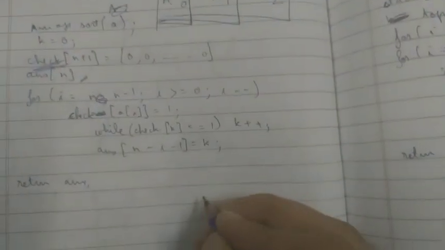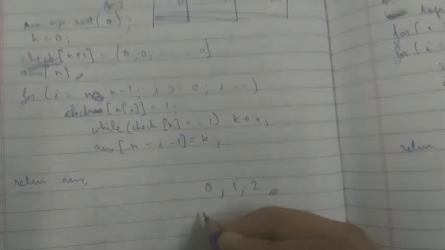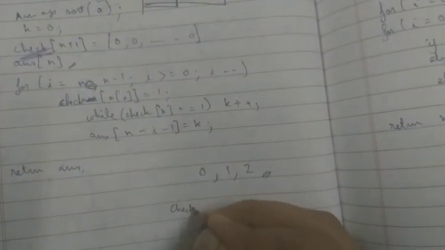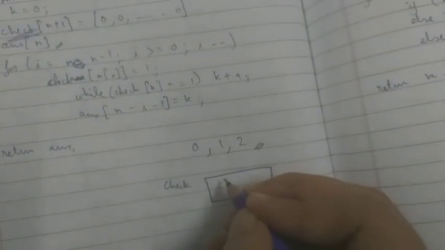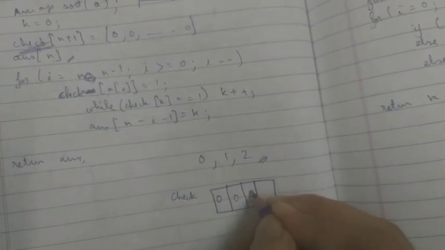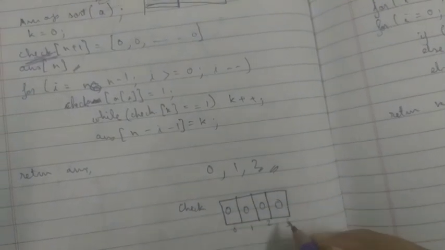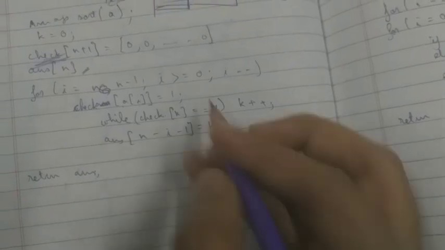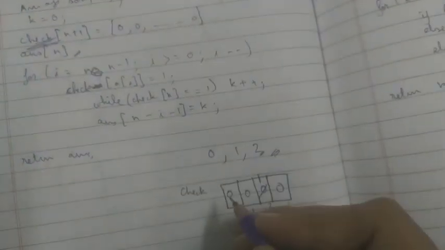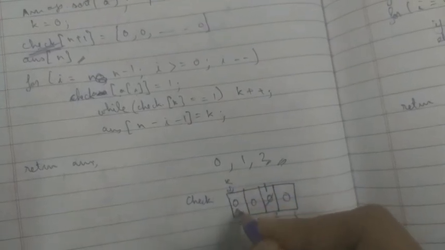So take 0, 2, 1, 2. If we sort it, it becomes 0, 1, 2, 2. And then the check array looks somewhat like this. Since it is of size n plus 1, it will have indices 0, 1, 2, 3, 4, and all are initially 0. First we see 2 is there, so we make it 1. And k was initially 0, so k points over here. So first of all, we print 0.